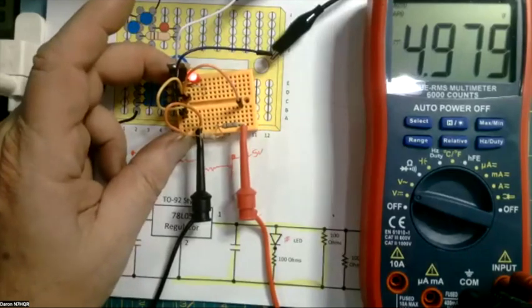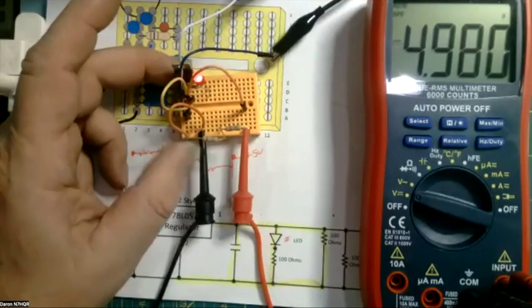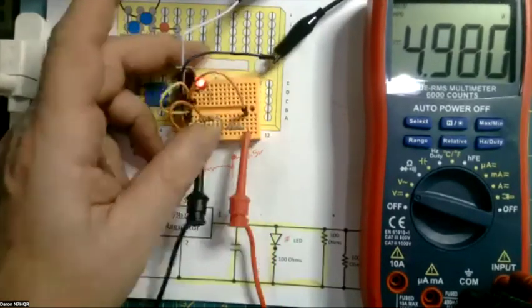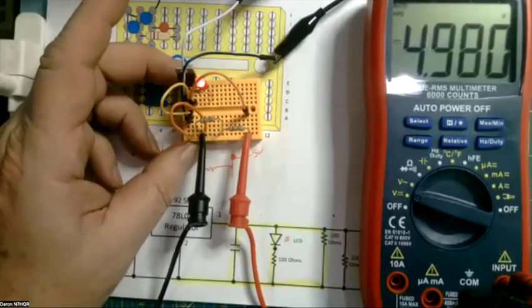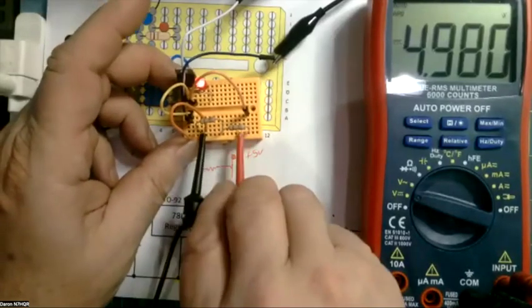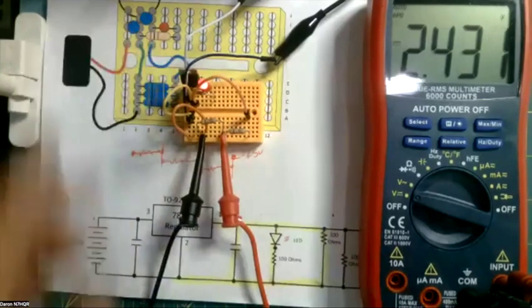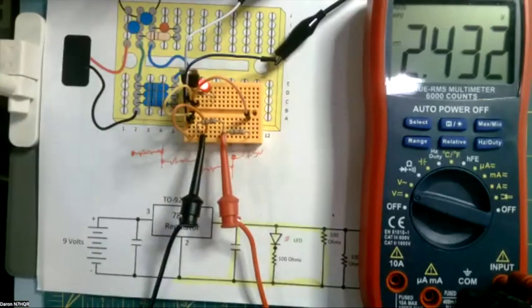Now, almost 5 volts all the way through there. 4.98, so half of that would be 2.47, but it's 2.43. What's the percentage on the resistors? Sure, 10% probably. Oh, aren't those 1% resistors?